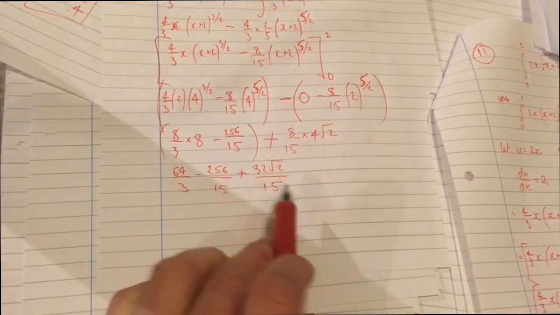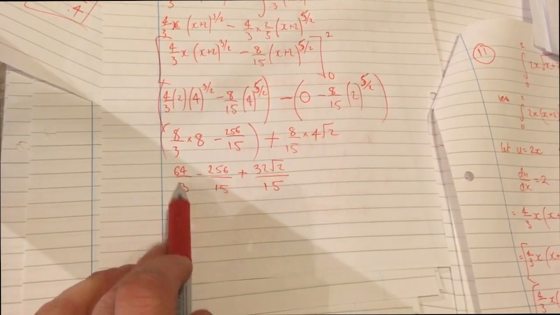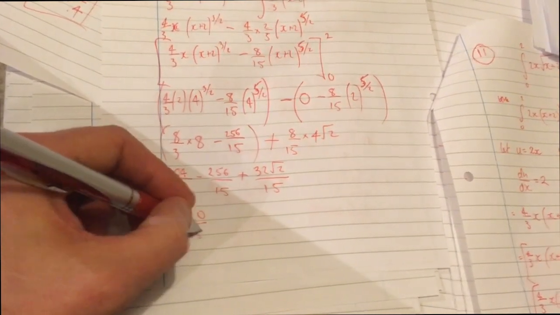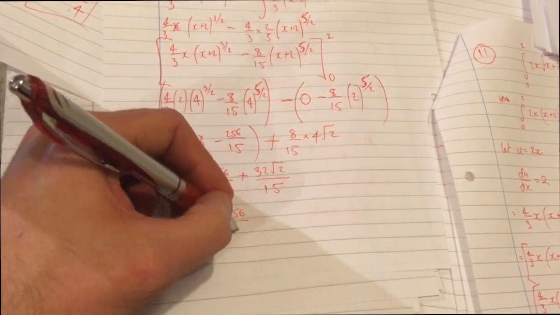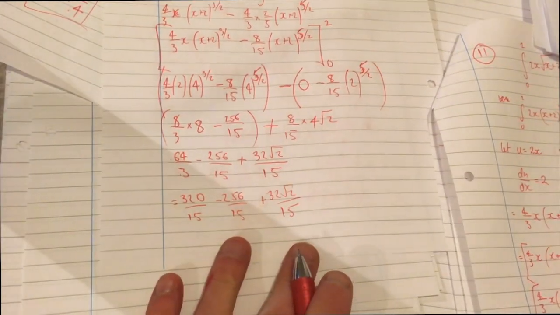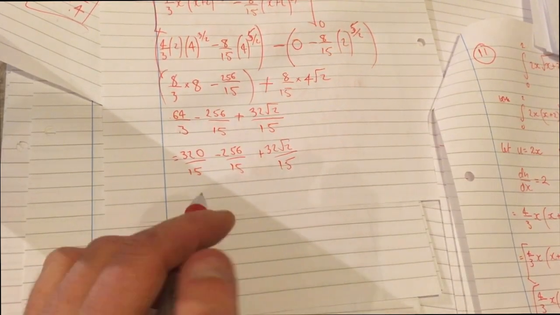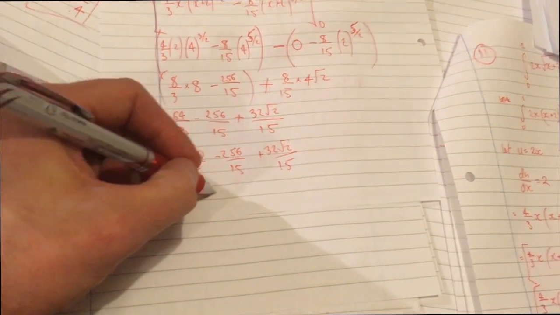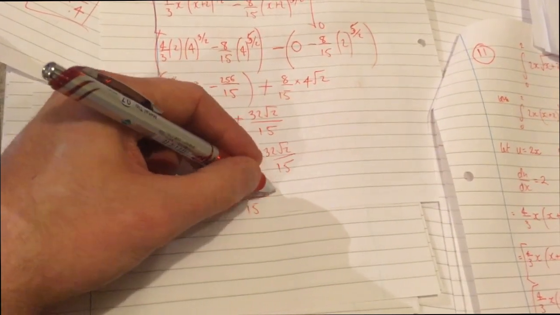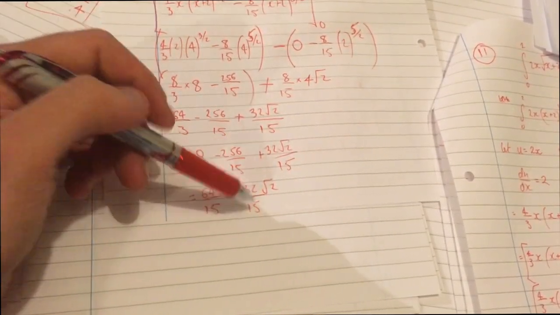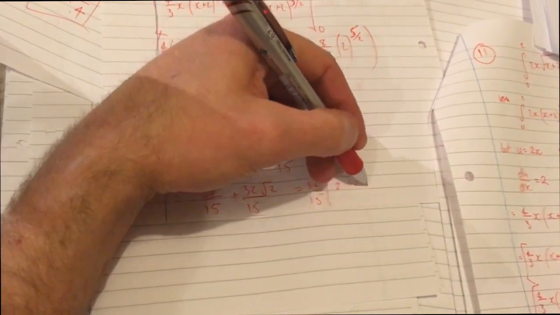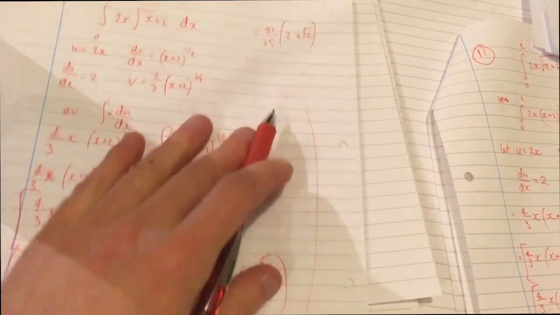Find a common denominator for this one, so we need to times the top and bottom by 5. So we're going to get 320 over 15 minus 256 over 15 plus 32 root 2 over 15. I guess you could do this on a calculator, but where's the fun in that? Subtract these two, we get 64 over 15 plus 32 over 15 root 2. Take out a factor of 32 over 15, and we get 2 plus root 2, which is what they wanted us to get.